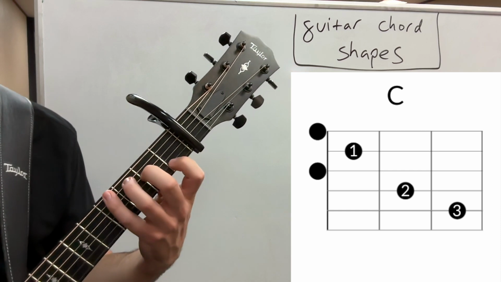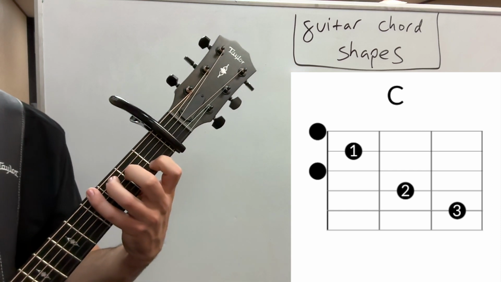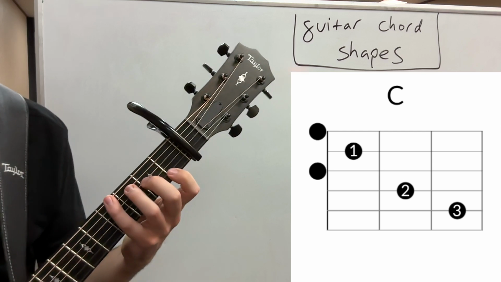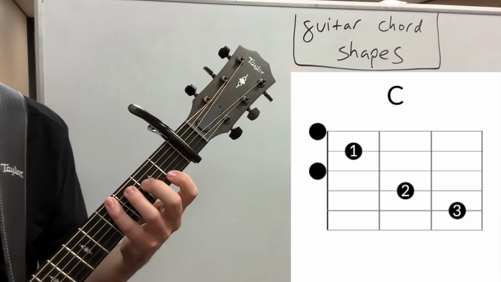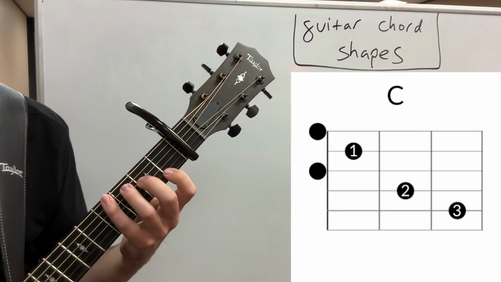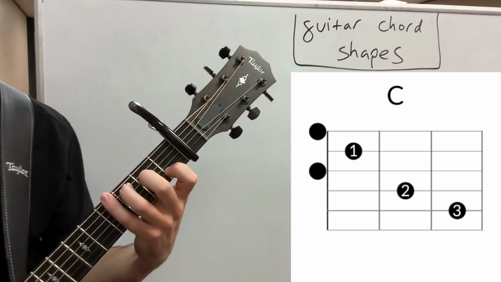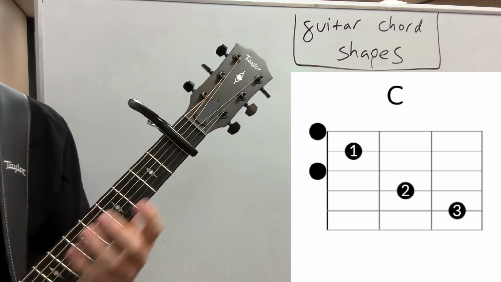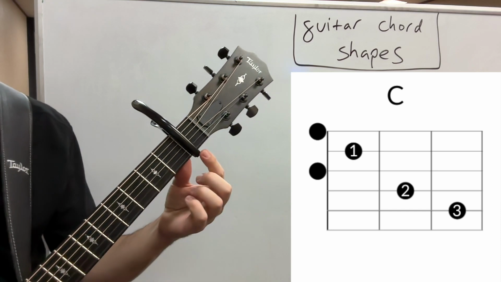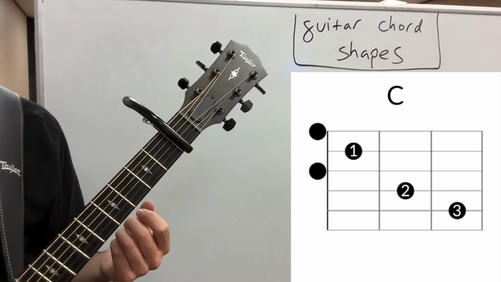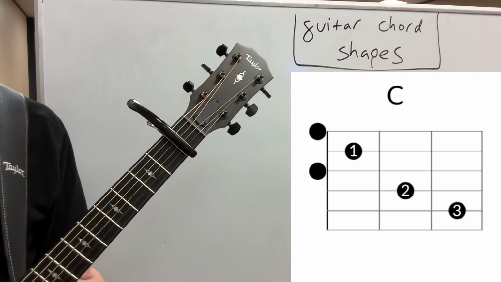Now, when we play our C chord shape, it sounds just a little bit different than it did when we played without the capo. Here it is back and forth with each other. You can hear when it's on capo 1, everything sounds higher pitched than it did without the capo.